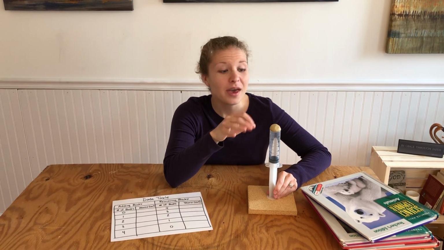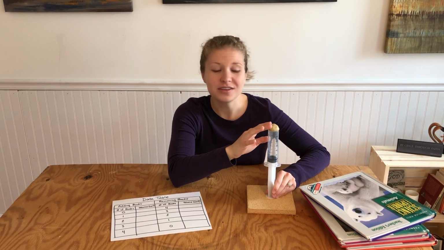Today, instead of watching a lesson video, I'm going to have you watch a lab. This lab has to do with Boyle's Law, and remember back to last week we talked about both Boyle's Law and Charles' Law. They have to do with the ways that gases behave when they're exposed to variables like temperature and pressure and volume.